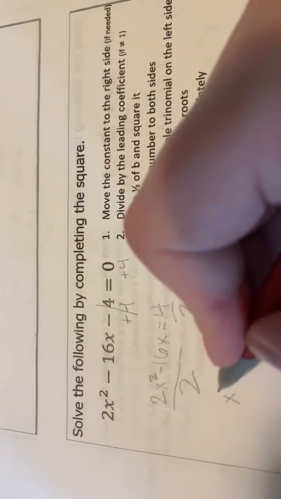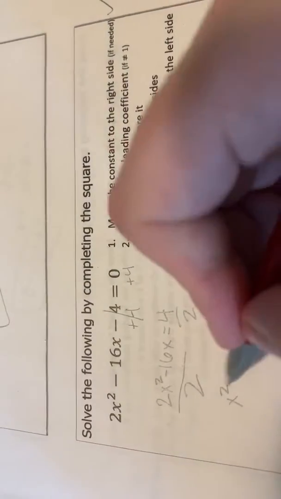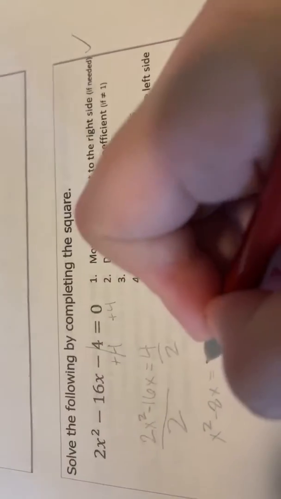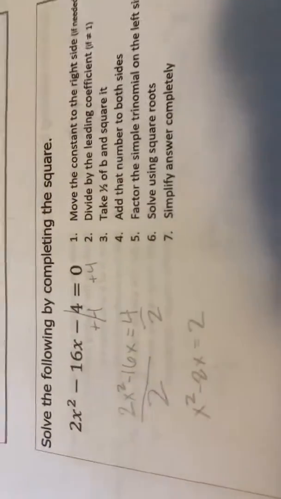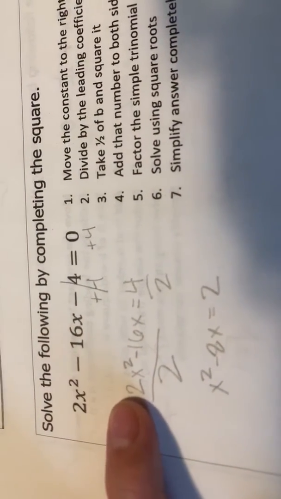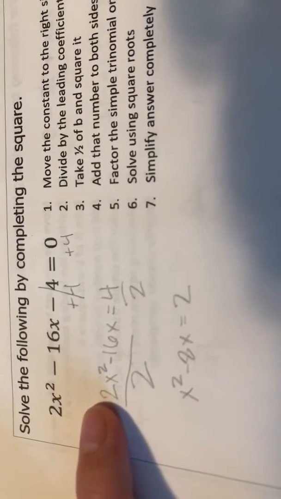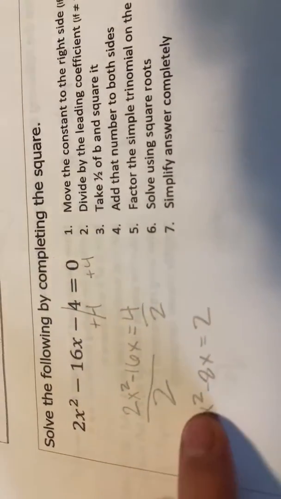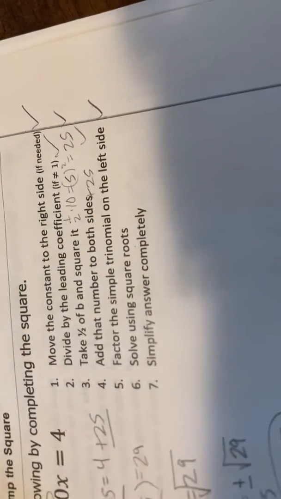So that'll make a regular x squared like I want it. That'll make minus 8x, and that'll make 2 over on the right side. So whatever that number is in the front, you have to divide it out all the way through. So now this looks like my normal problem. This is kind of where I was at, right here at the very beginning of this problem, right? You have the x's on this side.